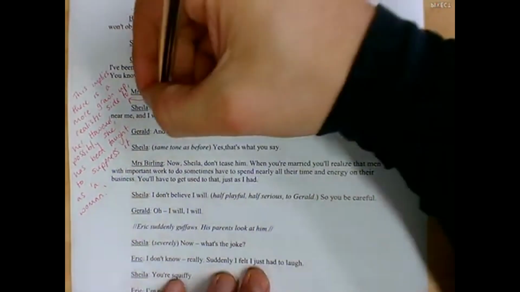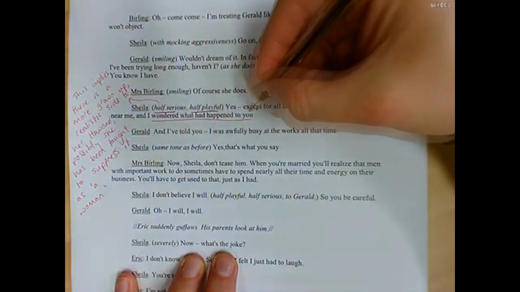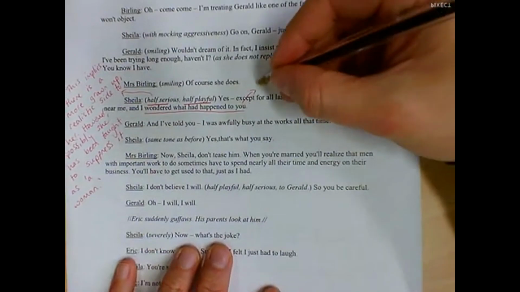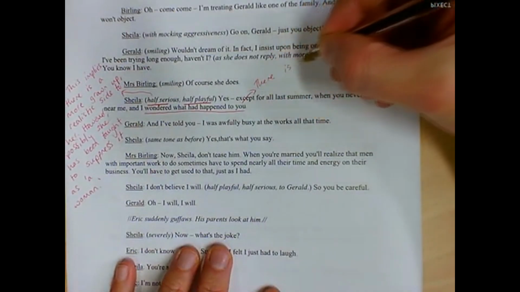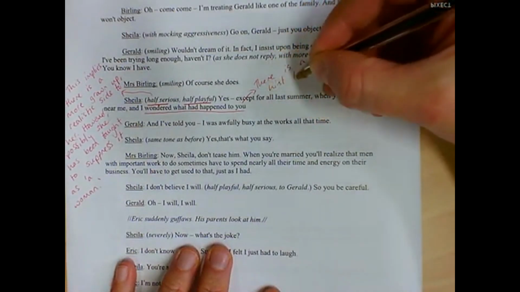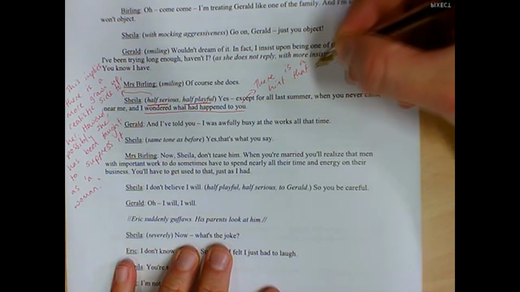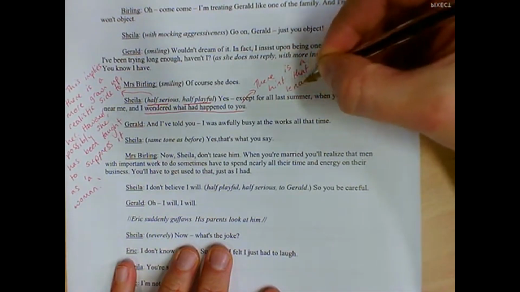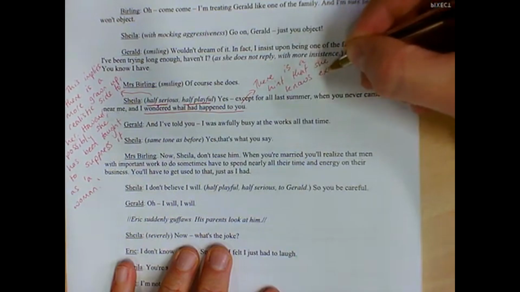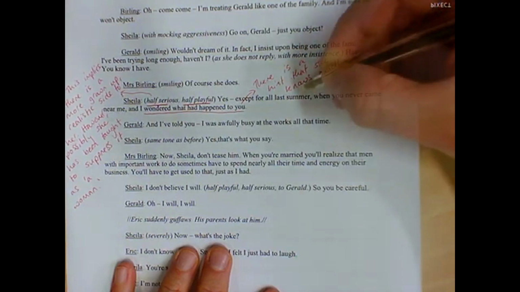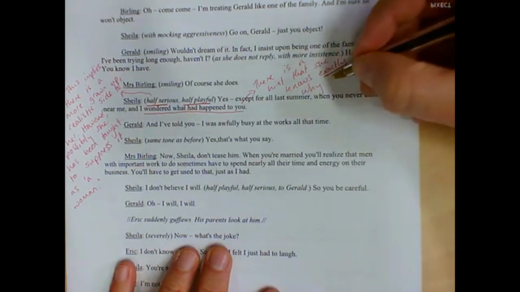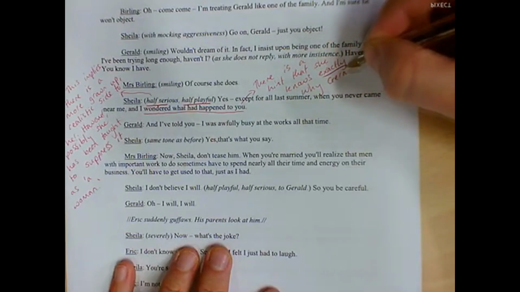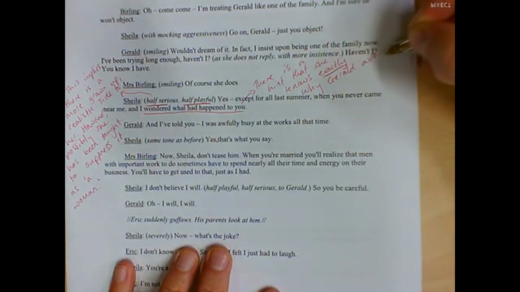Possibly she has been taught as well to suppress serious thoughts as a woman. We appreciate at the beginning of the play that Sheila has been brought up in a very sheltered way because of her gender. And this is something, of course, that she gets past as the play goes on. But the fact is, she says, "I wonder what happened to you." And there is a hint that she does know. She knows why he wasn't there.